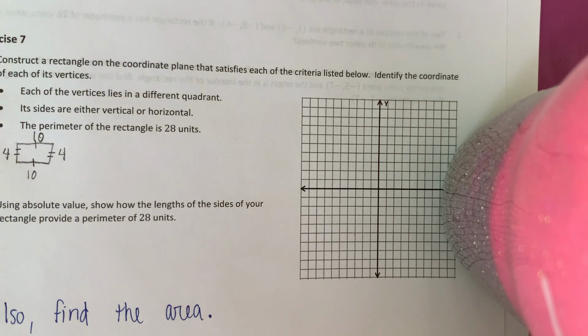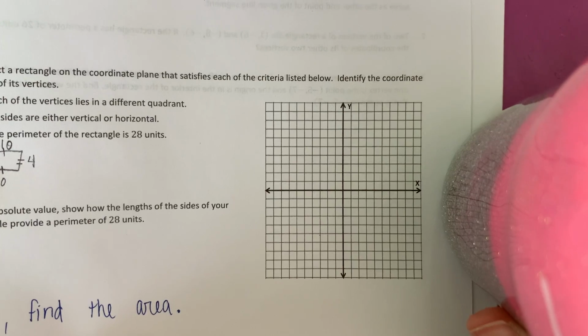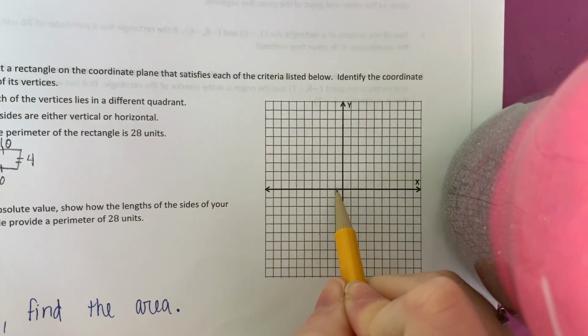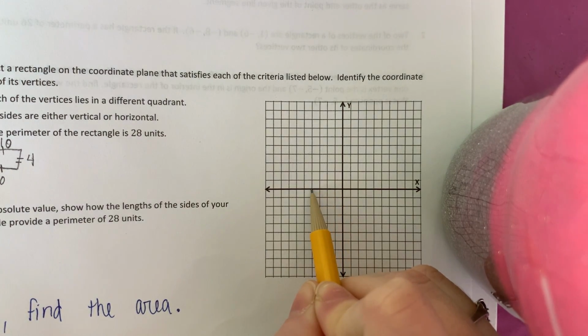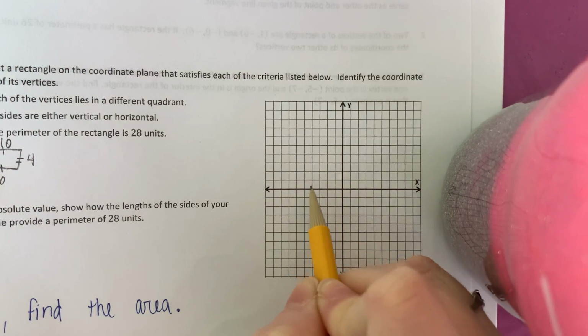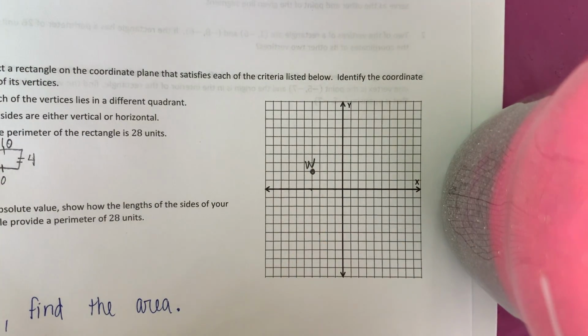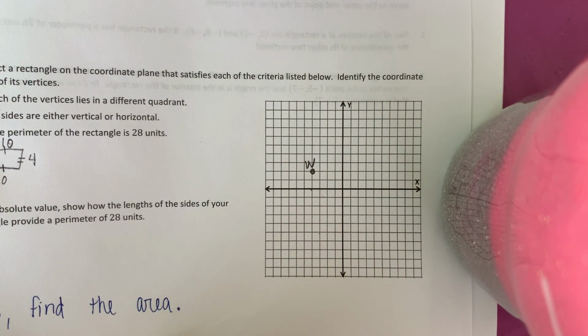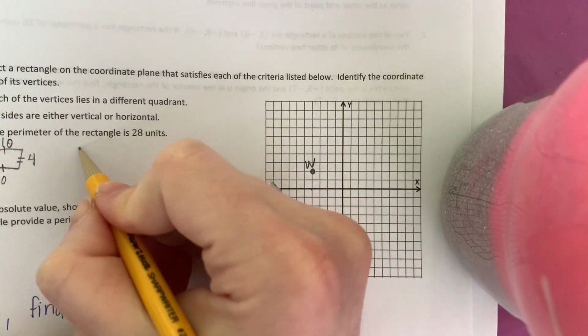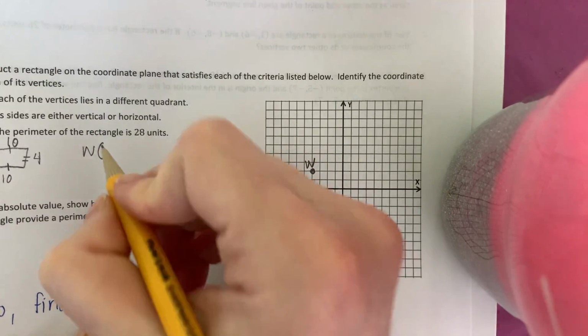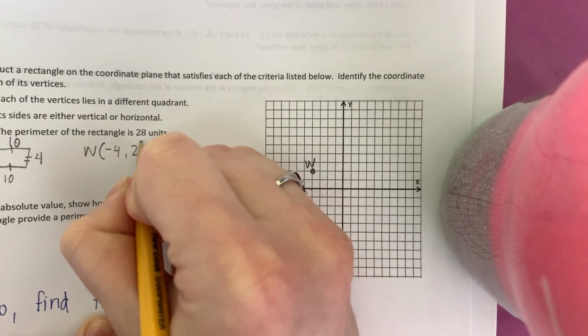And remember that I have to have a coordinate point in each of the quadrants. So let's just pick a point on our coordinate plane to start. So I'm going to go over 4 to the left of the origin. So I have -4, and then I'm going to go up 2. I'm going to call this point W, and that is going to be my first point of my rectangle, that vertex. So my first point is W, and it is at the point -4, 2.